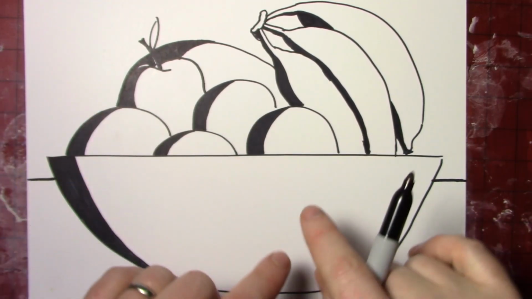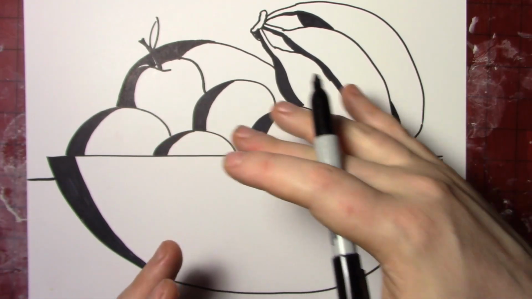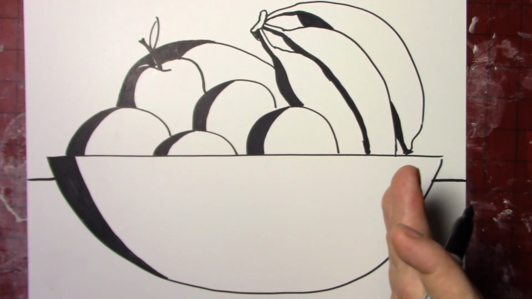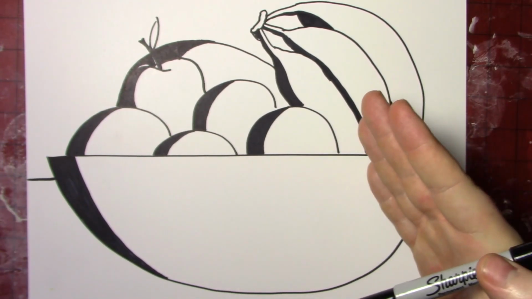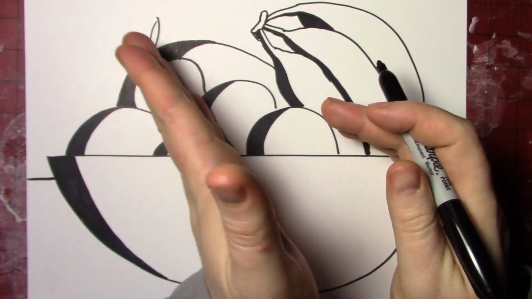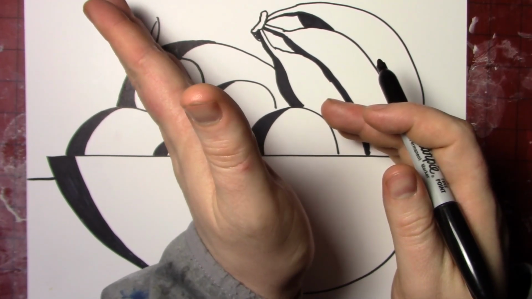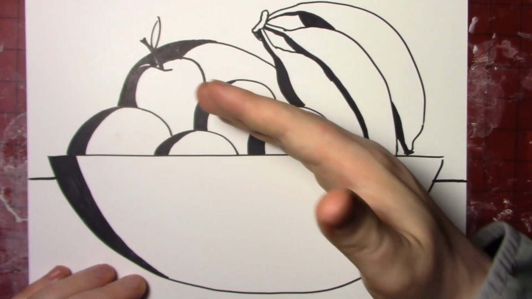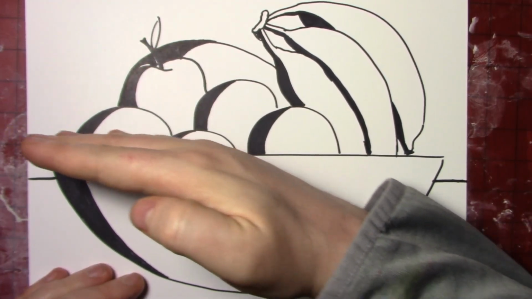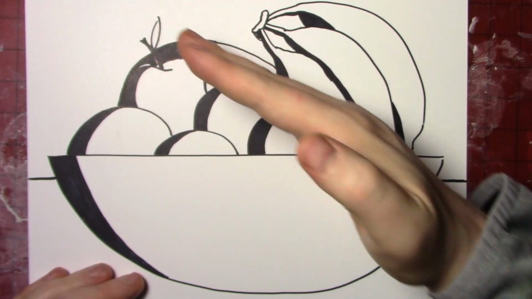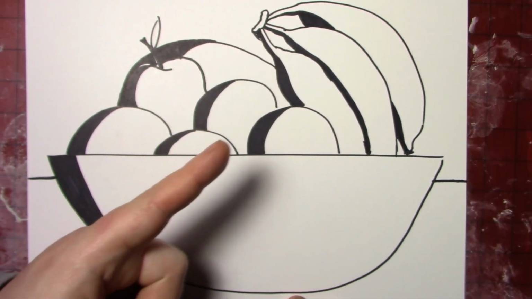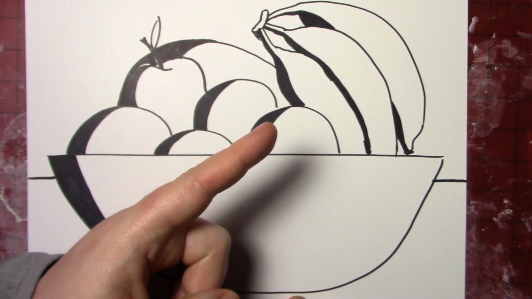So what I'm going to do is pick lines, directions where I want the eyes to move, right? We've already got these lines from the bananas that move our eyes this way. We've also got the line from the stem of the apple, which moves our eyes this way. We've also got this row of fruit that moves our eyes that way, and this lower row of fruit. So we've got a lot of diagonal movement going that way. So maybe I'll counter it with some diagonal movement going the other way.